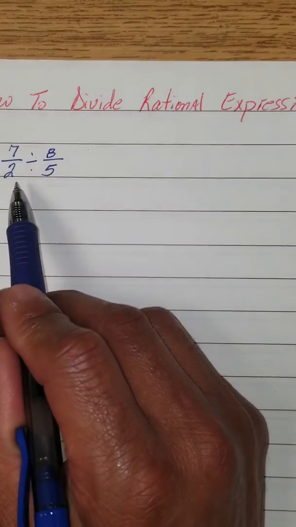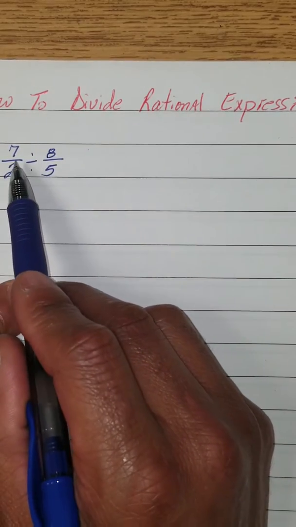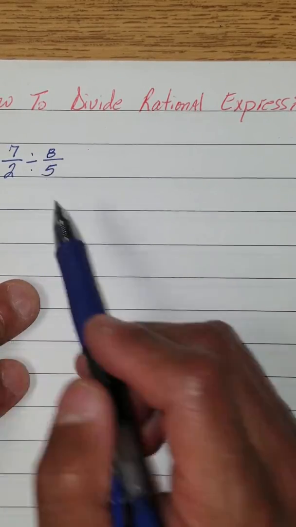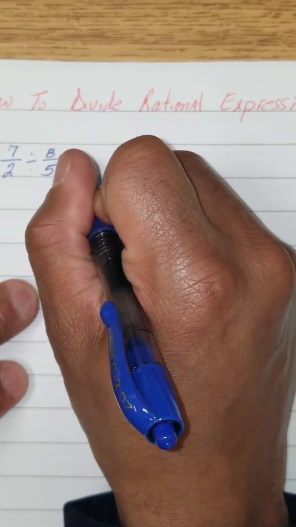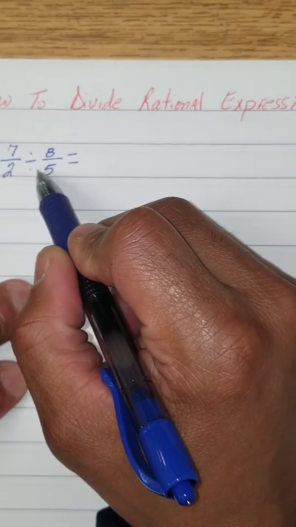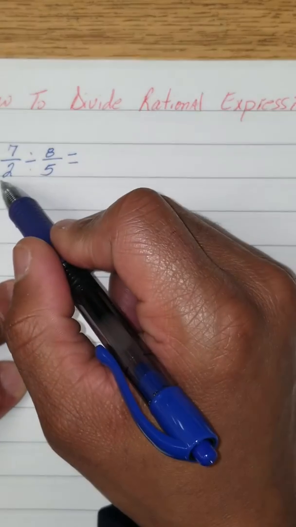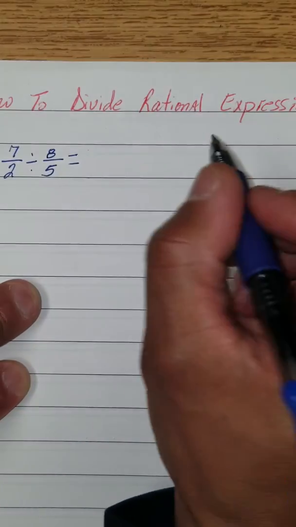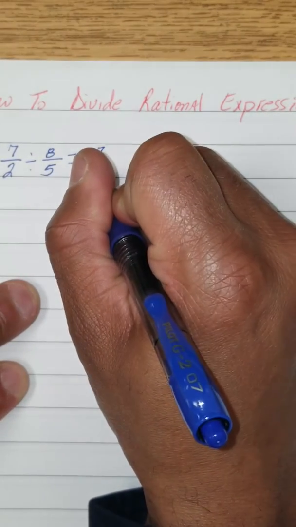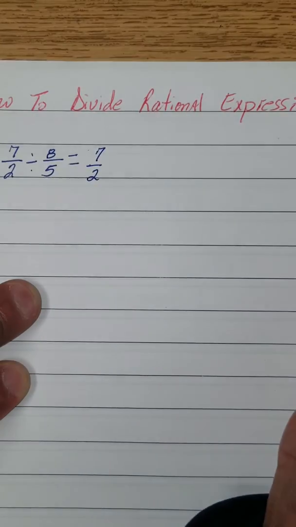Here we have a simple fraction, 7 over 2 divided by 8 over 5. You were taught back in elementary school that when you are dividing fractions, we use the keep, change method. That means you would keep your first fraction exactly the same, 7 over 2.